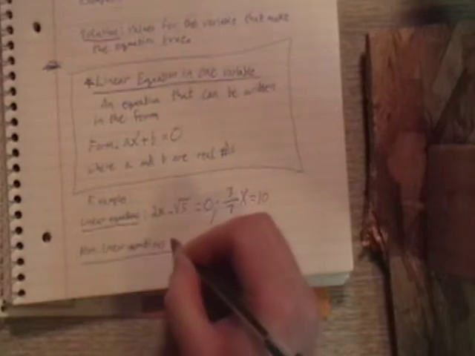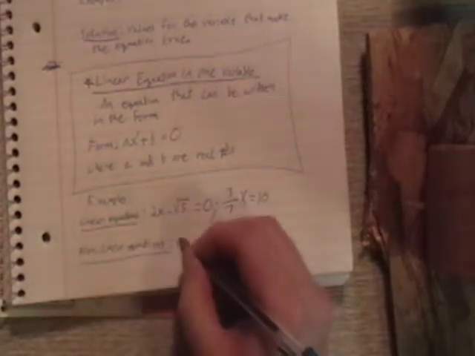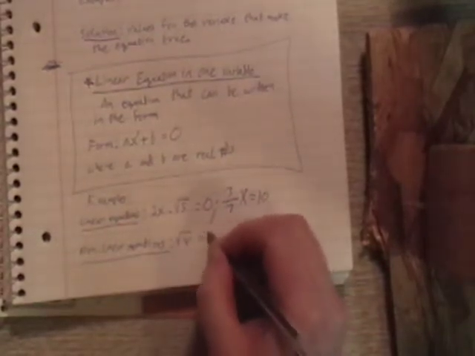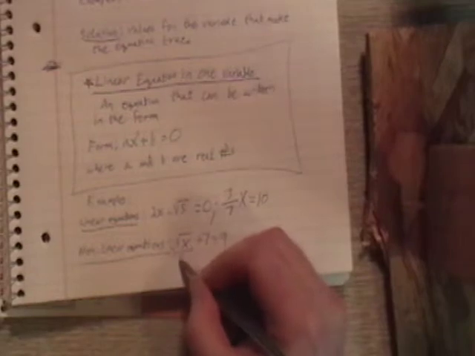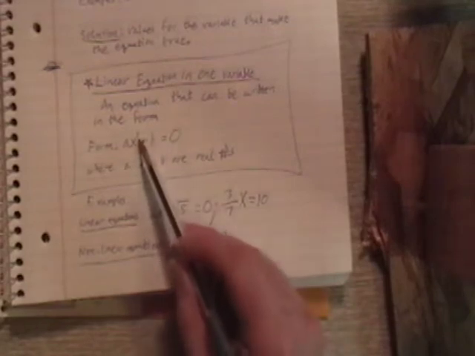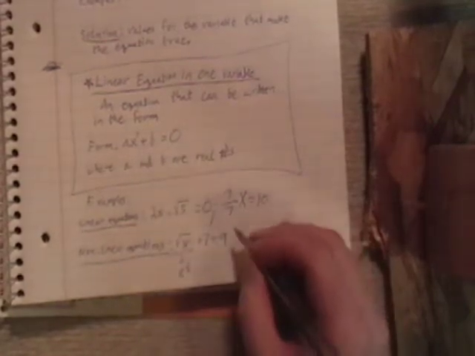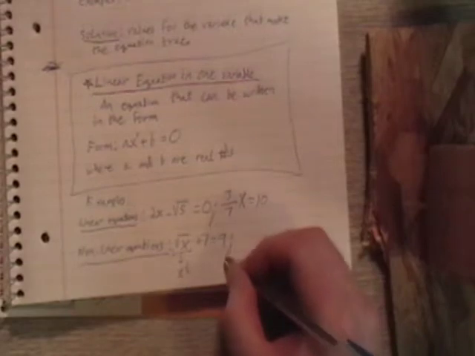Okay, so let's take a look at this. How about something like this? The square root of x plus 7 equals 9. Well, why doesn't that work? Remember, the square root of x is the same as saying x to the 1/2. That's not to the first power like in our definition. So that doesn't work for a linear equation.